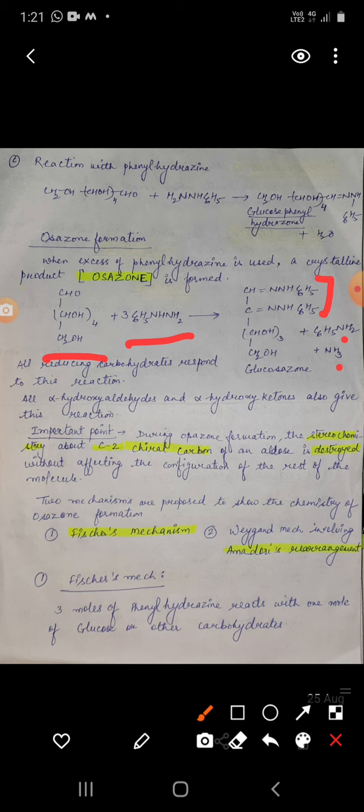Alright, so all the reducing carbohydrates respond to this particular reaction, which is osazone formation. As I already told you, all the alpha hydroxyaldehydes and alpha hydroxyketones respond to this osazone formation reaction. They all form bright yellow crystalline compounds. The time of formation of the osazone may differ as per the carbohydrate which we are taking.